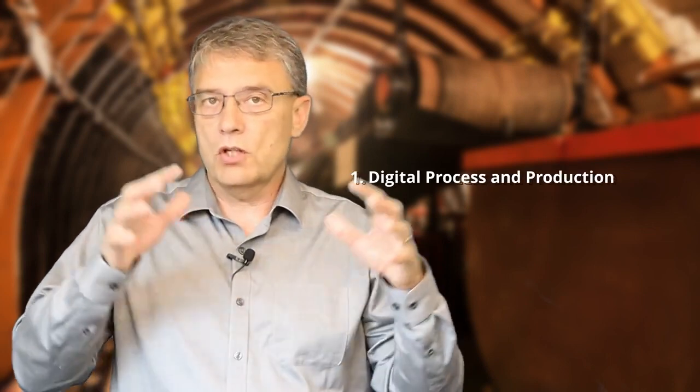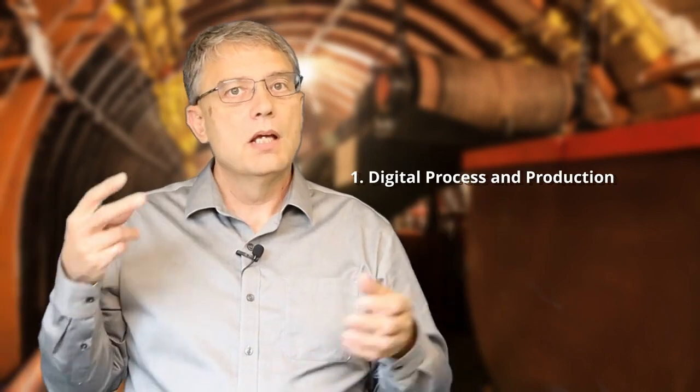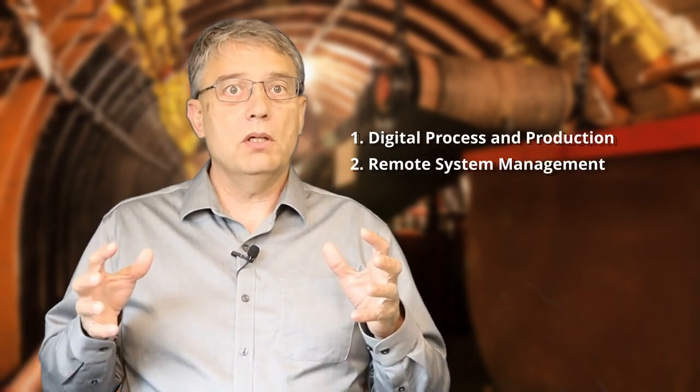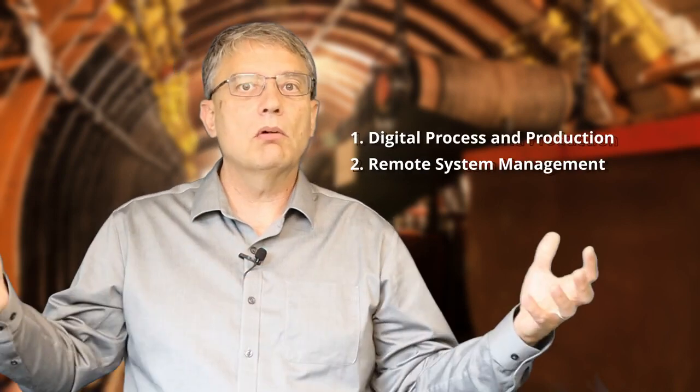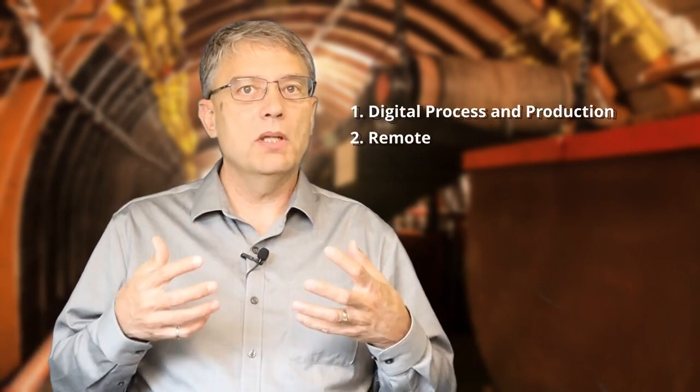As we work in a world of connected assets, building secure and manageable network infrastructure is essential. Three use cases summarize most of the requirements our customers are working on with their OT network infrastructure. They are, first of all, digital process and production, which is all about control system networks. Secondly, remote system management, which is securely connecting to equipment remotely from anywhere people happen to be. And then third is asset visibility, which is gathering data for reporting, analysis, and decision making.